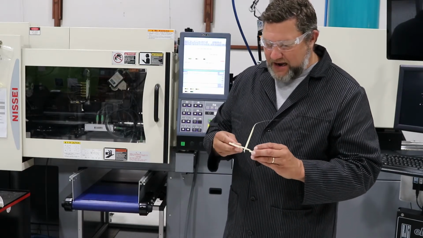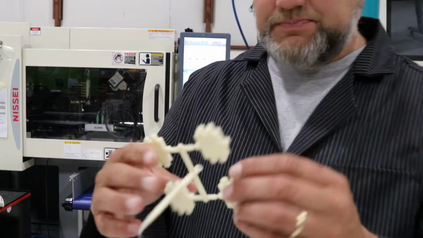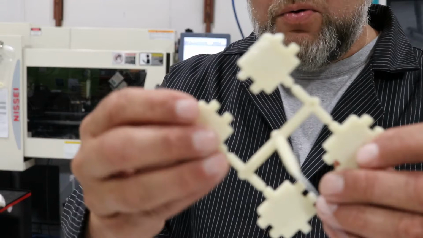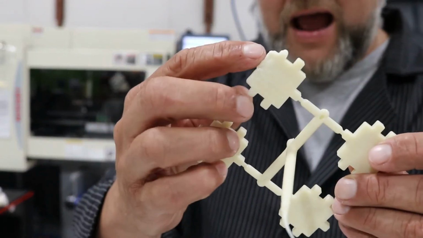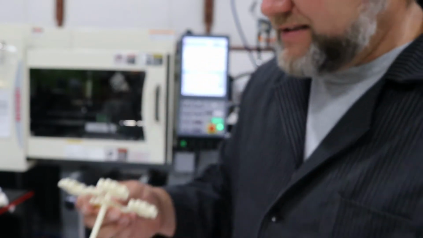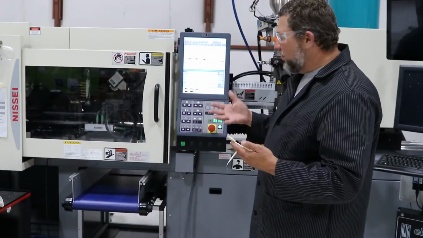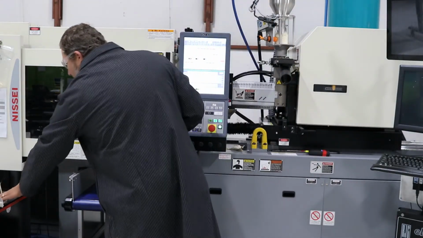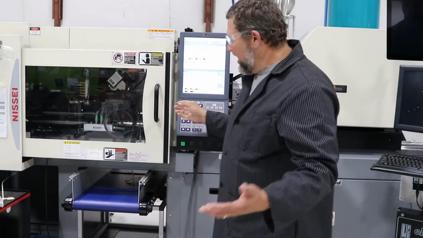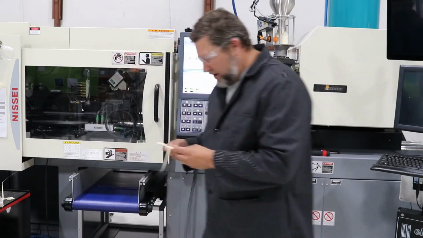So I can see a little bit of imbalance here, but I can see that most of these parts we're going to call kind of full, but we do have really bad sinks across the back, and we've got a little bit of a short shot right in here. So we're fairly close whenever it comes to our fill only portion. We can feel comfortable with what we're doing. I'm gonna let it make one or two more shots just to verify that our fill only's looking pretty good.